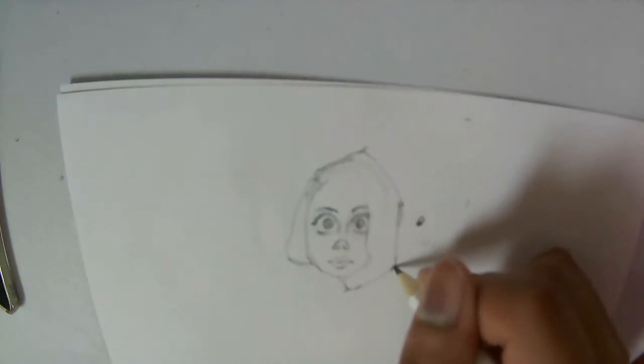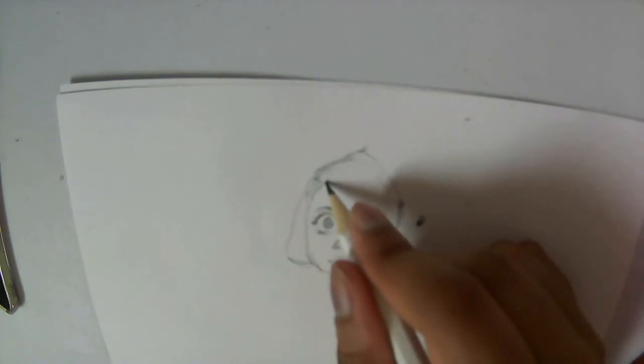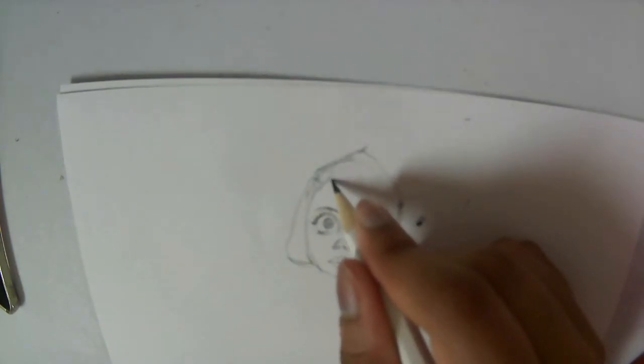As a way of just showing that your hair is not one big block, and just to show some more detail. Also, what you can do here, normally if there's a part, you're going to have smaller hairs here that may dip into the forehead. So you can do a bit of that.